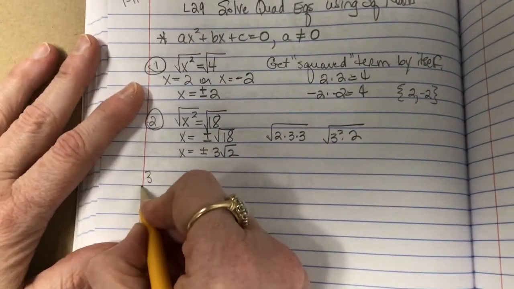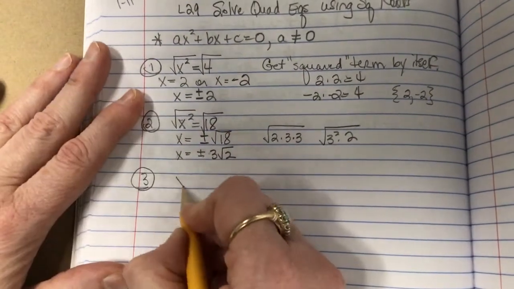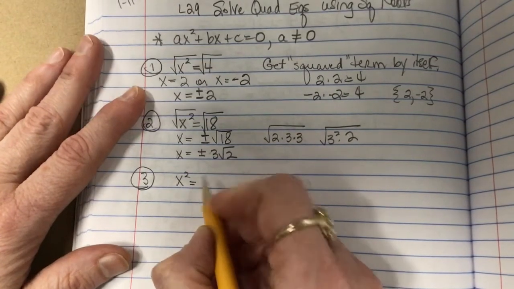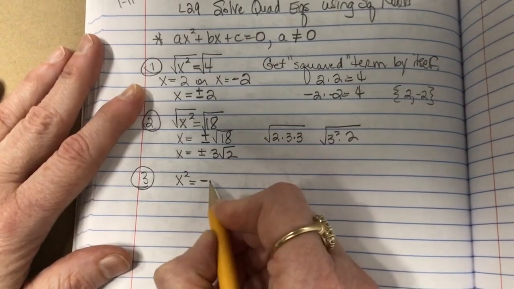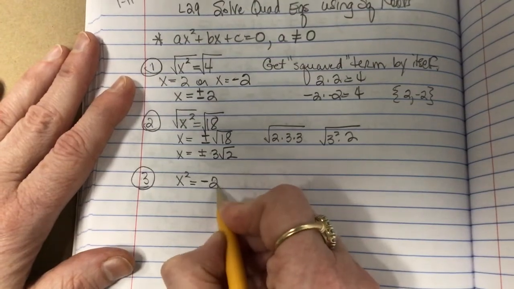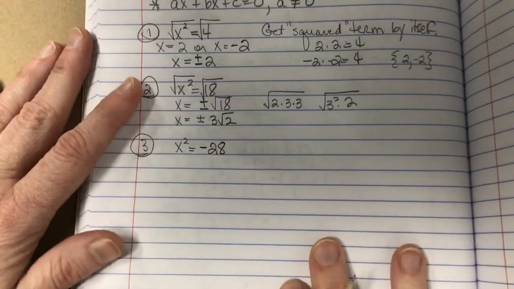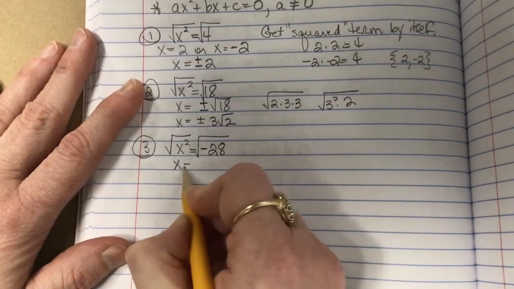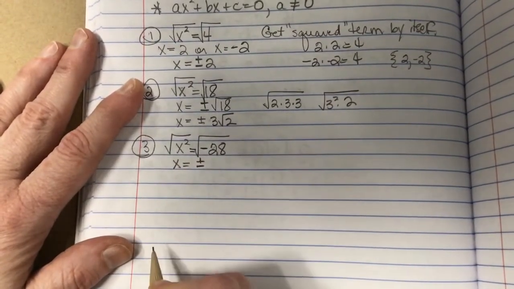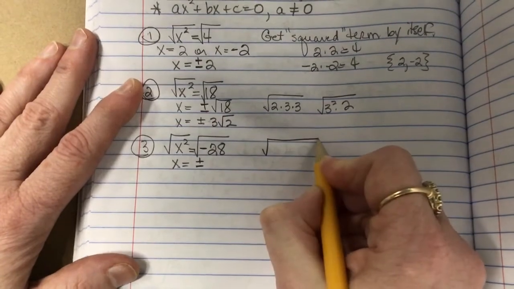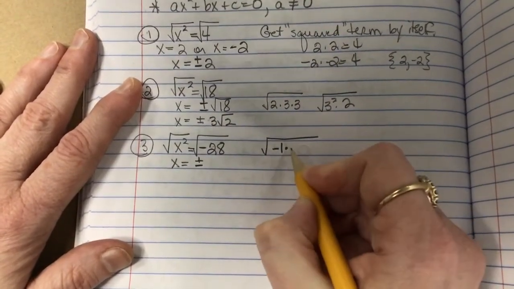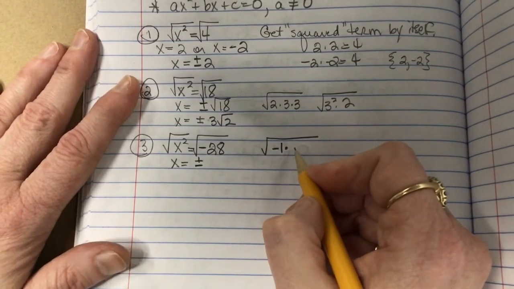Now let's throw into the mix the complex ones. So let's do x squared is equal to, how about, negative 28. Okay, square root, square root. So I've got x equals plus or minus, so we need to break down the square root of negative 28. Negative 1 times, what's 28 going to factor into?